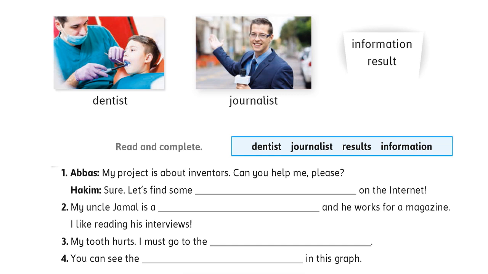Abbas: My project is about inventors. Can you help me, please? Hakim: Sure. Let's find some on the internet. So let's find some information. 2. My uncle Jamal is and he works for a magazine. I like reading his interviews. So my uncle Jamal is a journalist. 3. My tooth hurts. I must go to the dentist. 4. You can see the result in this graph.